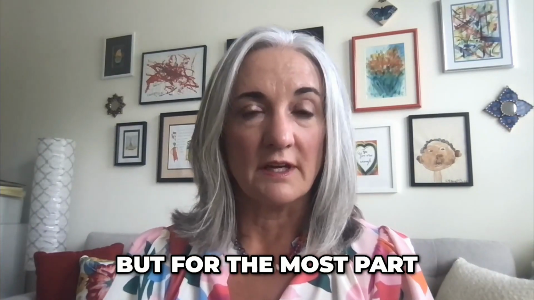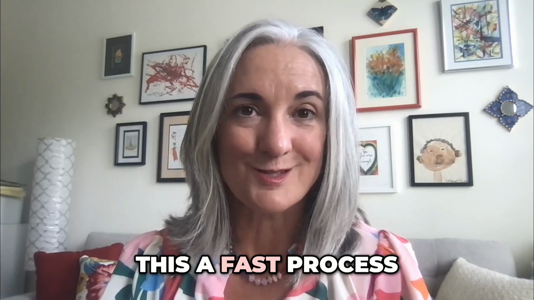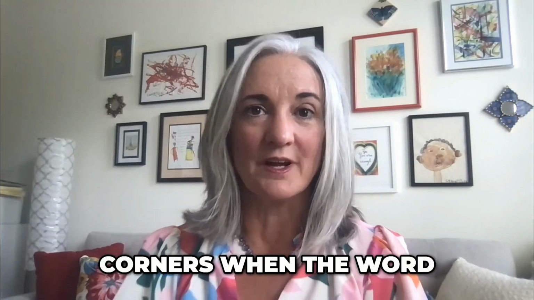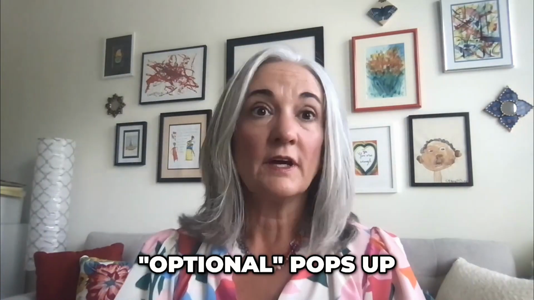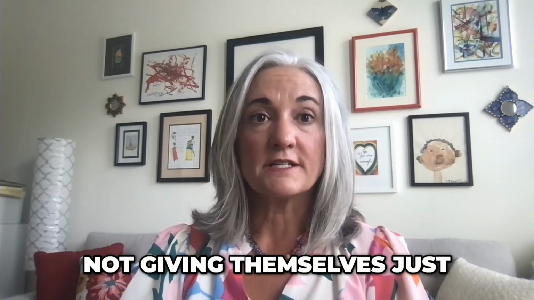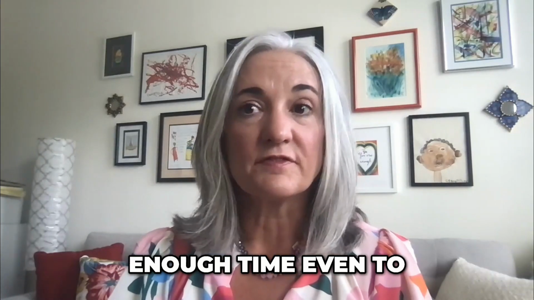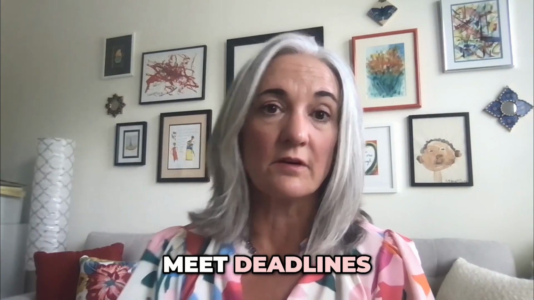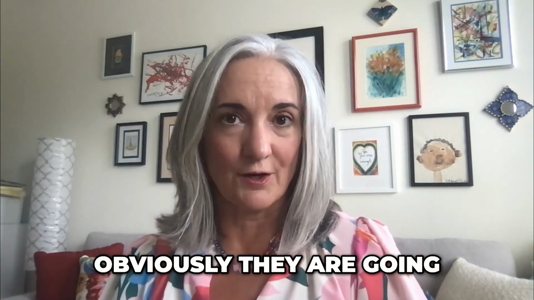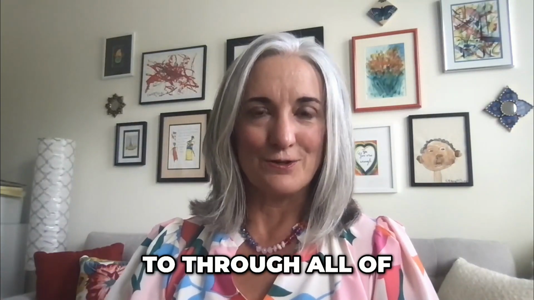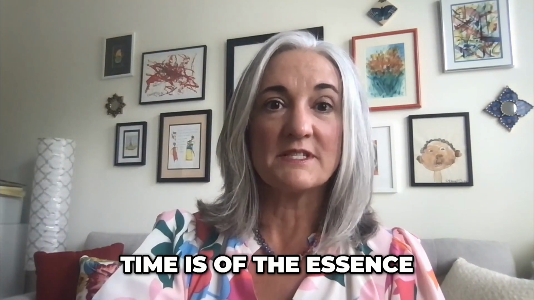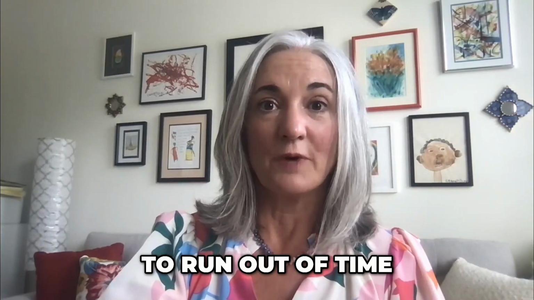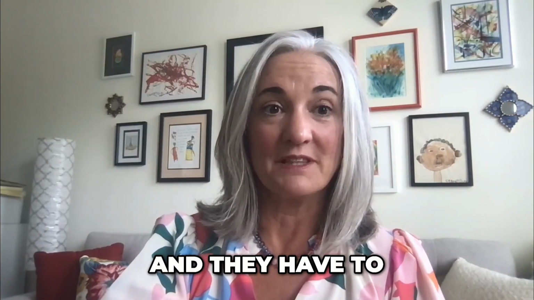But for the most part, they want to make this a fast process. So it's easy to cut corners when the word optional pops up. They also sometimes are not giving themselves just enough time even to meet deadlines. So obviously they are going faster than they need to through all of this because time is of the essence, and they don't want to run out of time and they have to meet the deadlines.